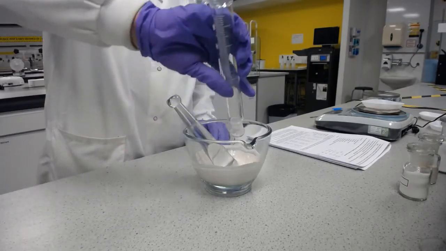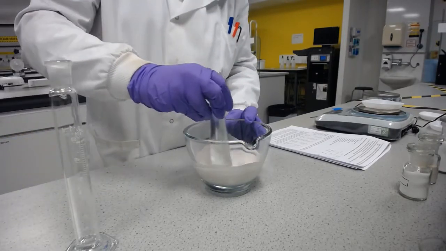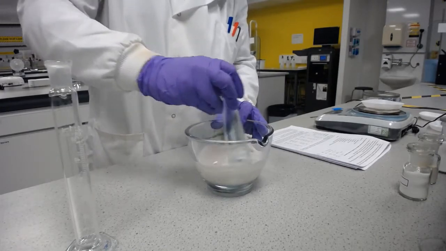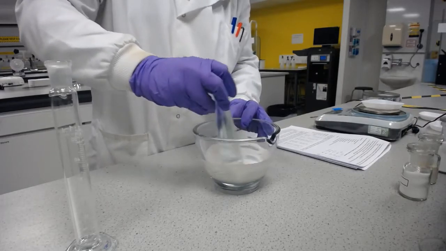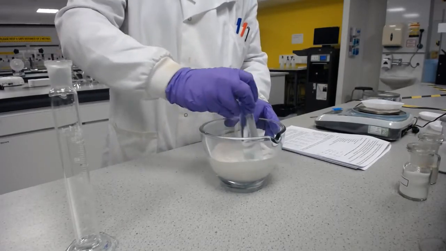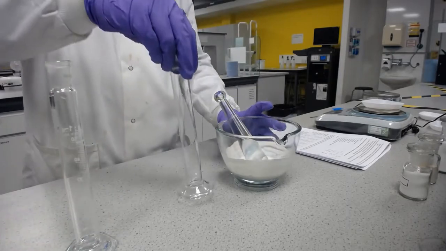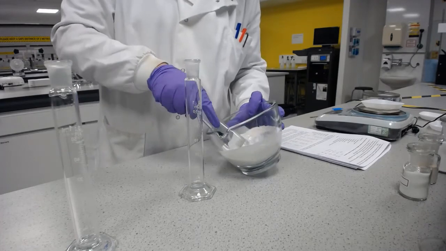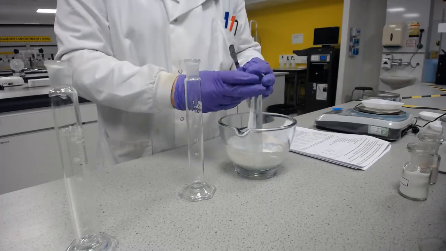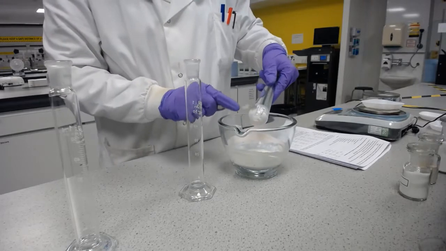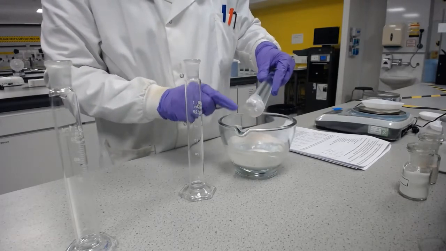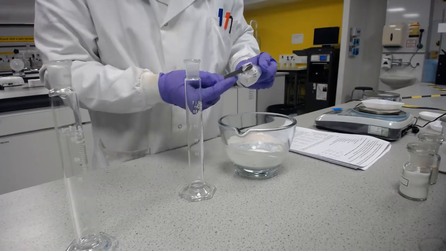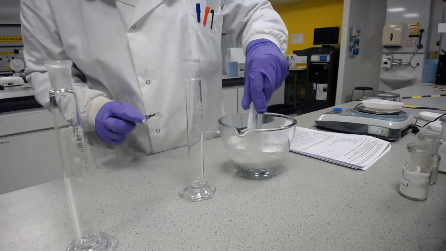I'm going to put a bit more water in to get this to a pouring consistency, and put it into the final measuring cylinder. Now once it's in the final measuring cylinder, you may wish to use a funnel as well to get it in, and you may wish to just scrape off any bits off the pestle, get them back in and make sure that they're incorporated.